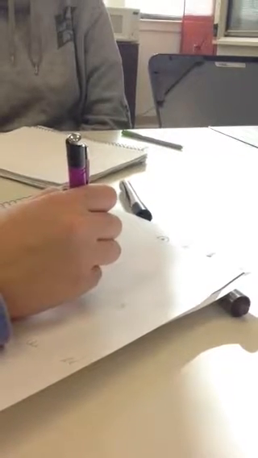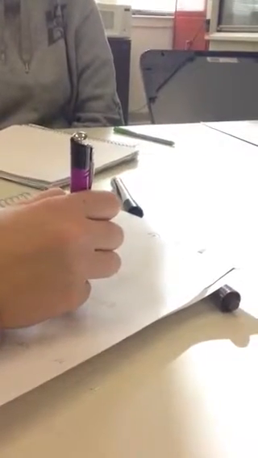Remember that if you have fast, slow, and then constant, you're going to want a straight line somewhere in your graph, because that's going to show that he's walking at a constant speed. Pretty sure everyone has their graphs right.